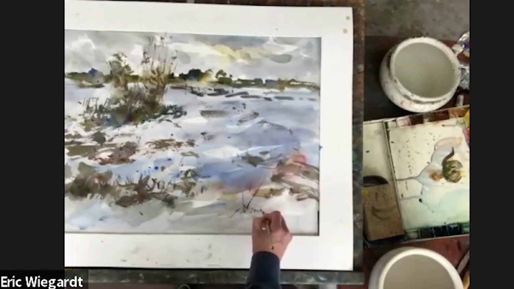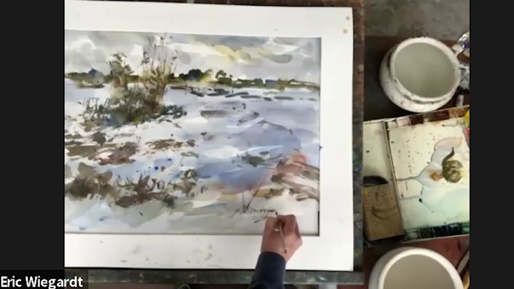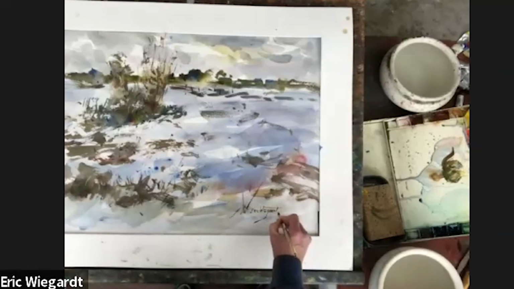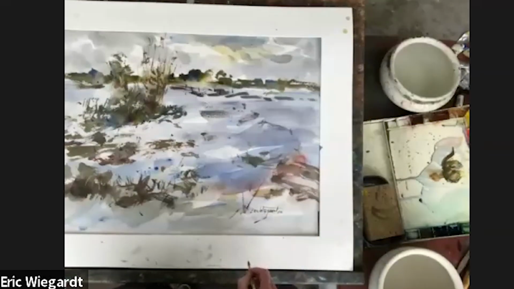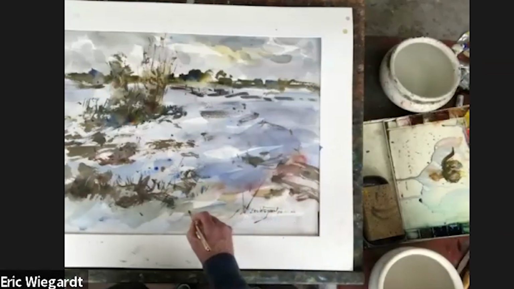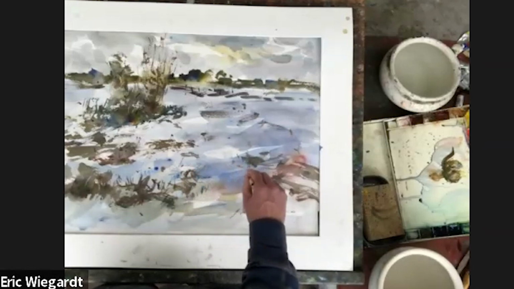Hey, Eric, this is Bryn. What kind of brush are you signing with? This is a Kolinsky number, I don't know, number 7. It was actually given to me, but with just signing, even a pointed synthetic would be fine. All right, thank you. And a new Kolinsky number 12 would be fine, but I don't have a new one there.